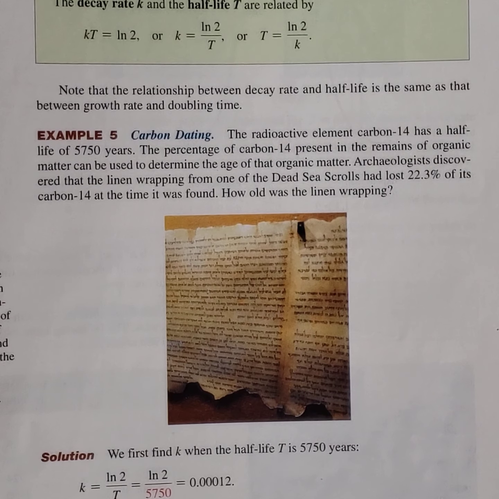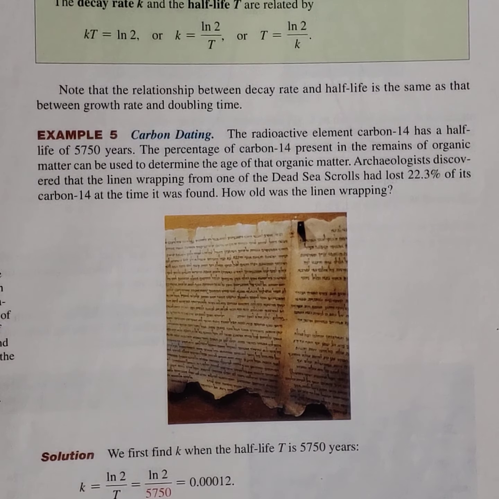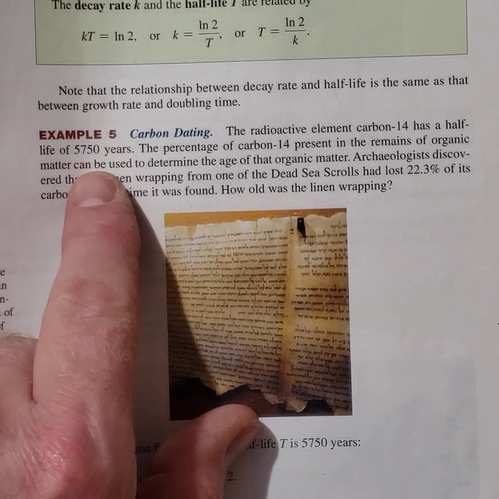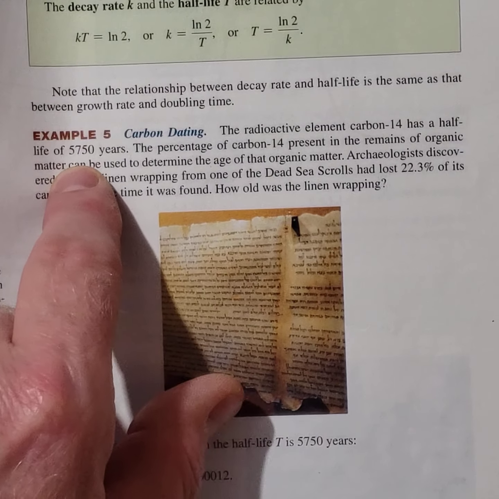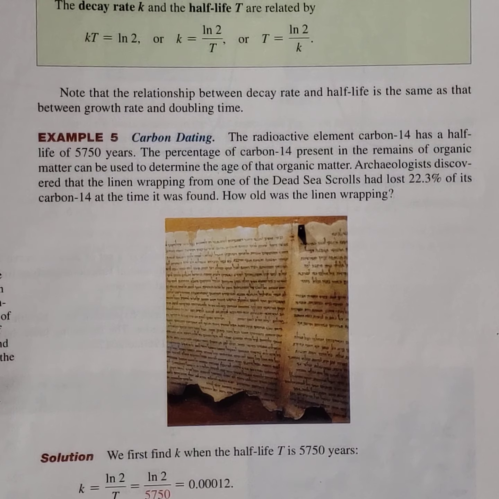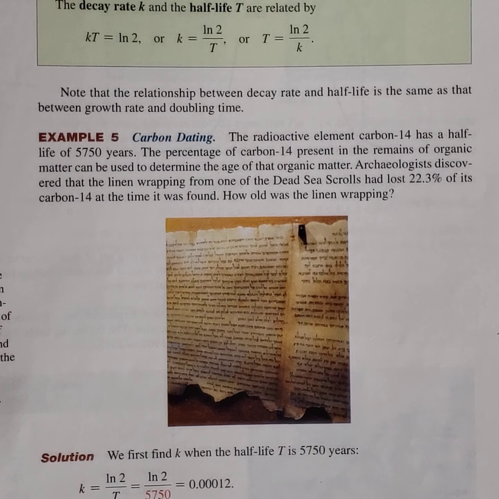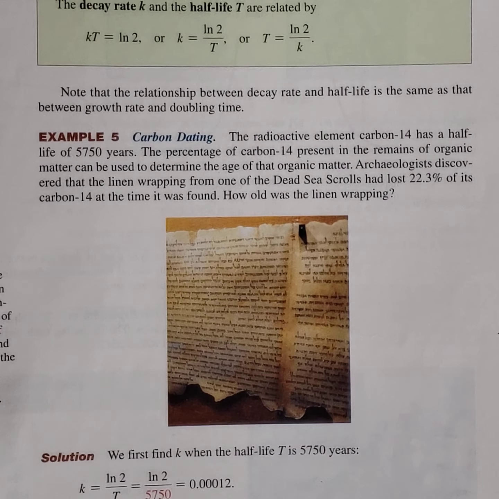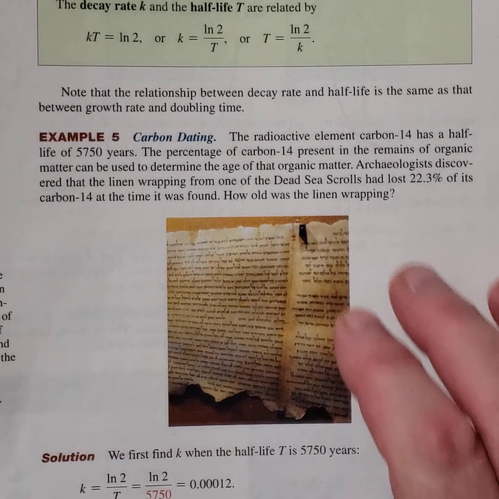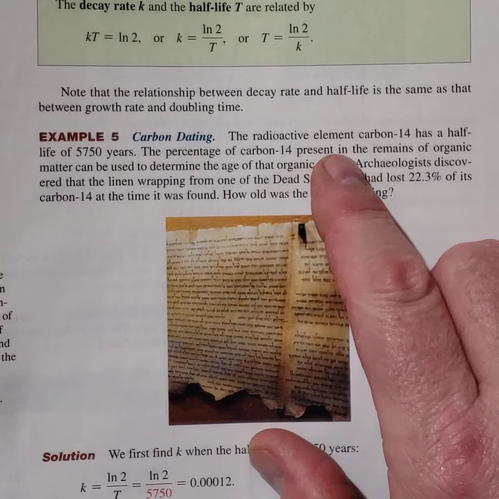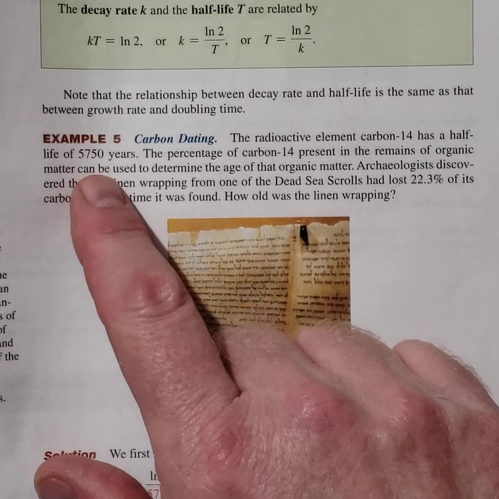Carbon-14 is called an isotope of the carbon atom, and it decays. It has a half-life of 5,750 years. So every year, there's a little bit less of it, but it decays so slowly that we can use it to look back a long time, to see how long it's been since something died. So the radioactive element carbon-14 has a half-life of 5,750 years.